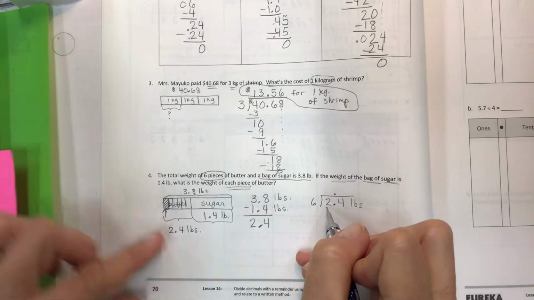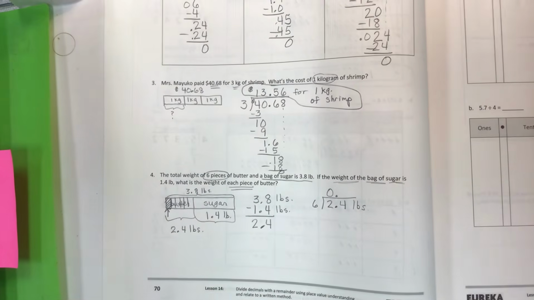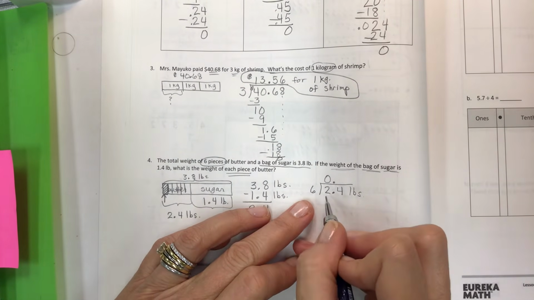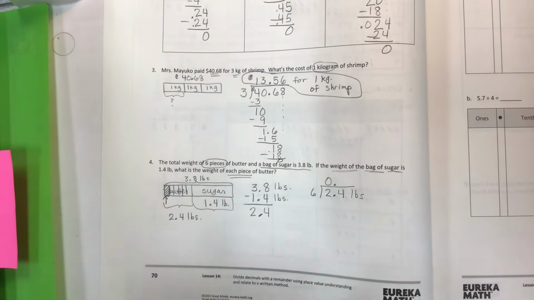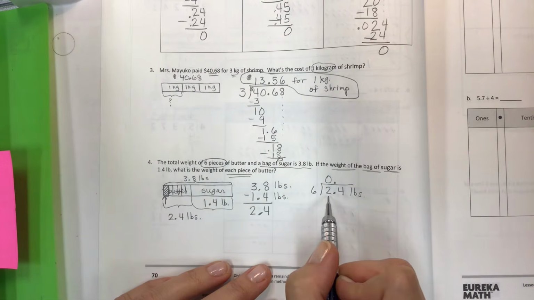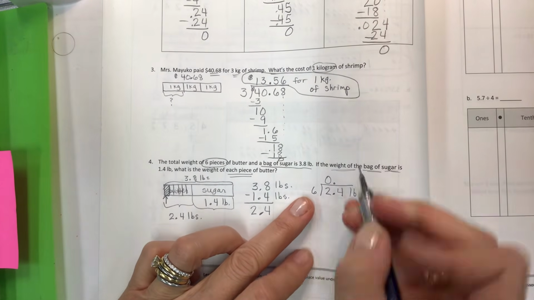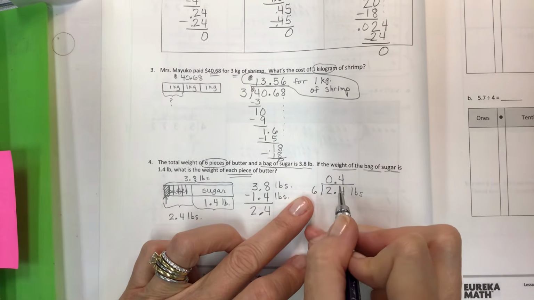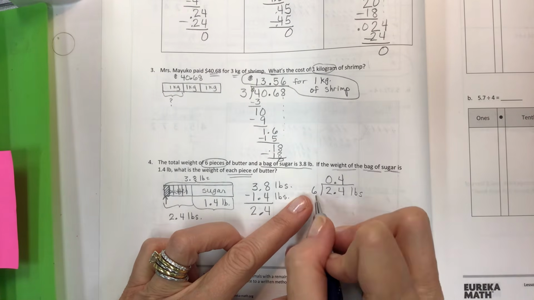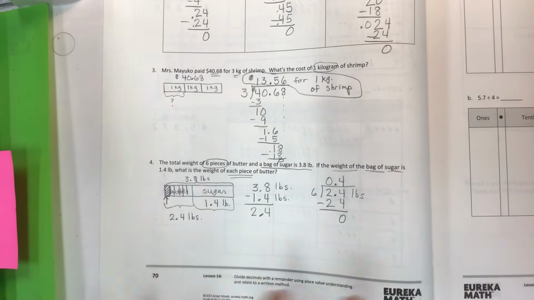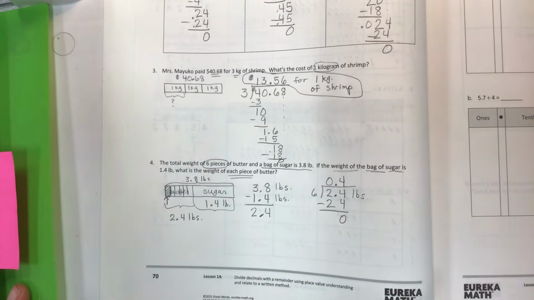So 2 is not divisible by 6. We're going to put a 0 there to hold that spot. And then I'm going to regroup those two so that it would be 10 and 10 for a total of 20. Now I have 24 tenths. So 24 tenths being divided by 6 can make 4 in each group for a total of 24, using them all with nothing left over.